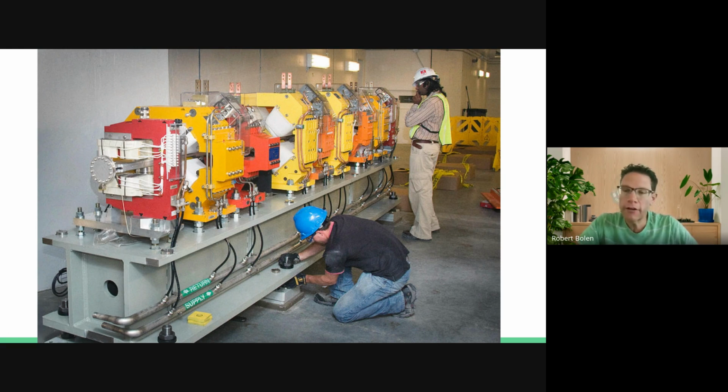And you guys remember when we had that earthquake earlier in the year? The whole light source shut down because they detected a change in the positioning of the beam because of the vibration from the earthquake. And so they had to shut down for a few hours to make sure that everything was all situated. And it automatically did that too. So it automatically detects if there's a change in the trajectory of the beam.